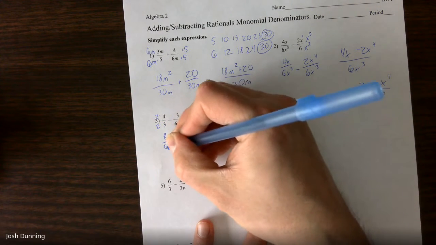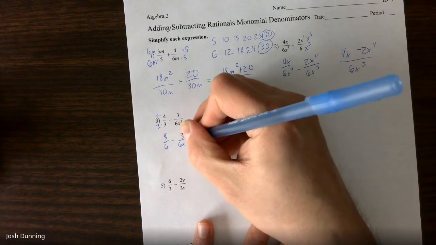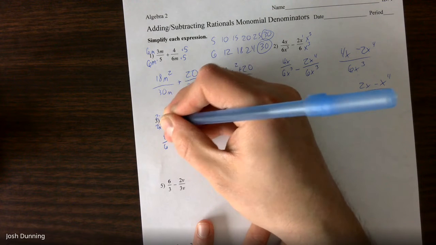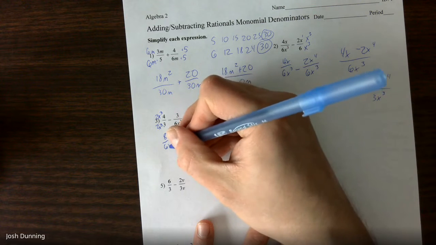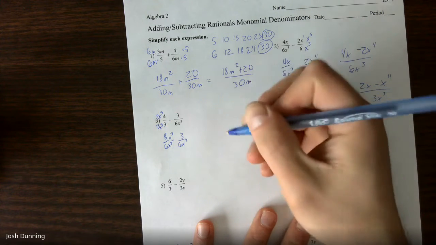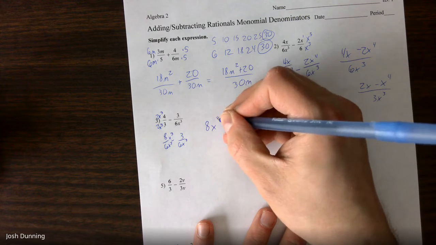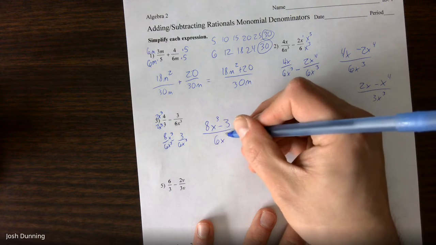It's easier. And back on this one, we also needed the x cubed. So I multiply top and bottom by x cubed. 8x cubed minus 3, you can't combine that. So I just write it out again, but I'm going to put it in one fraction.